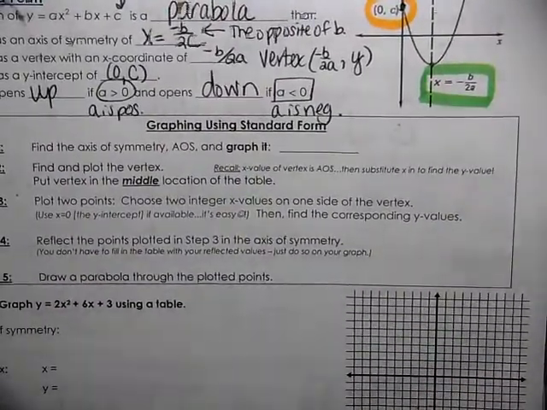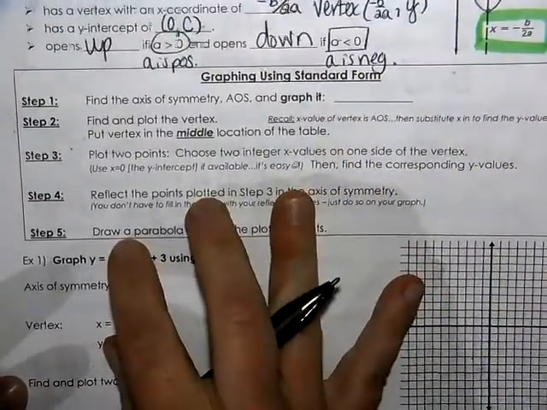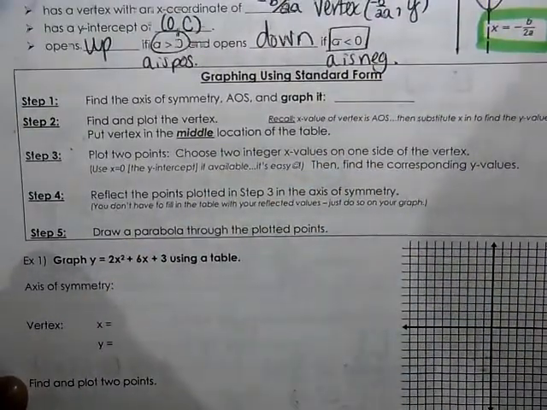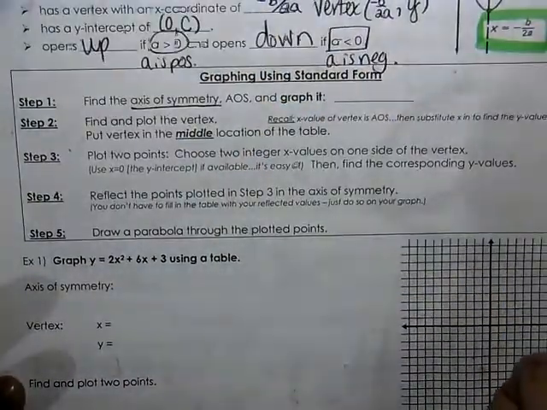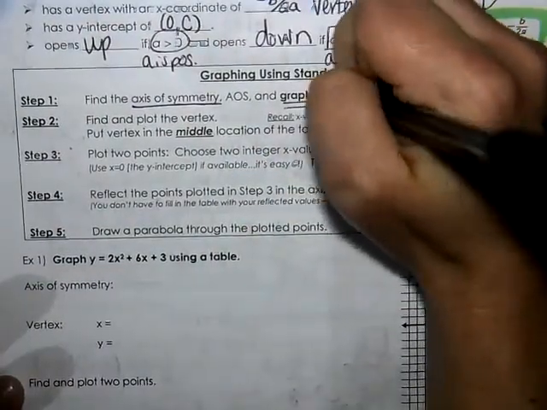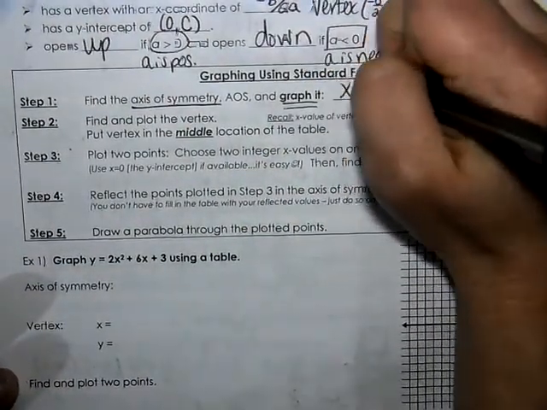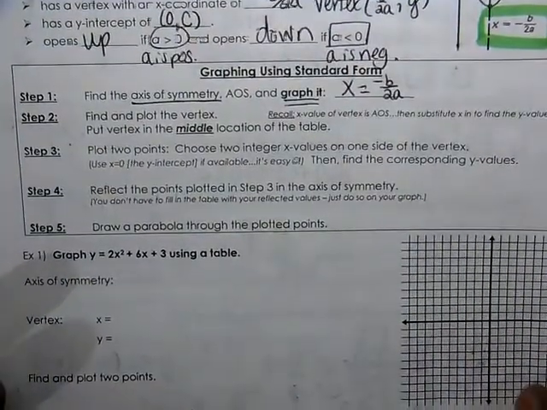Whenever we are graphing using standard form, here are the steps you will need to do. The first thing you want to do is identify the axis of symmetry and make sure that you graph it. Remember that the axis of symmetry is x equals the opposite of b over 2a. That is our first step.